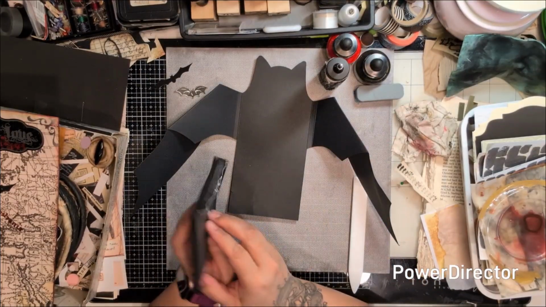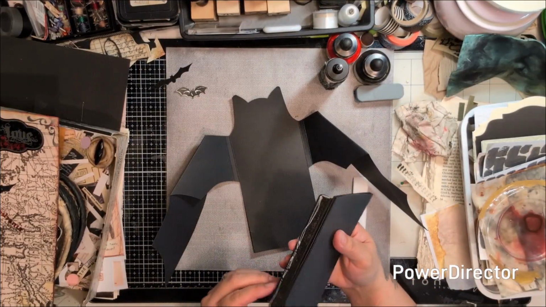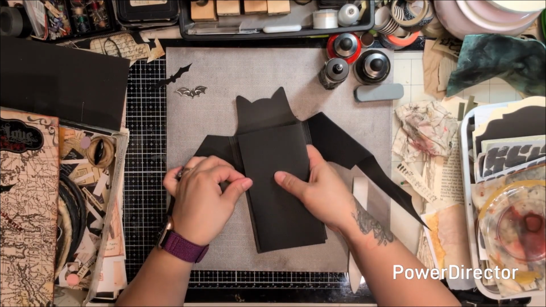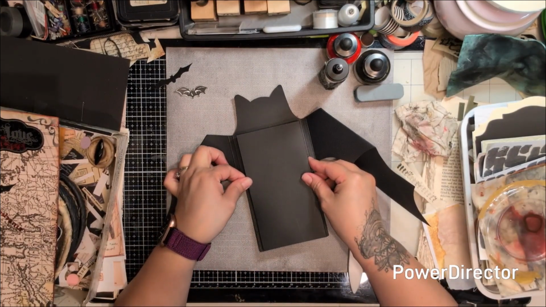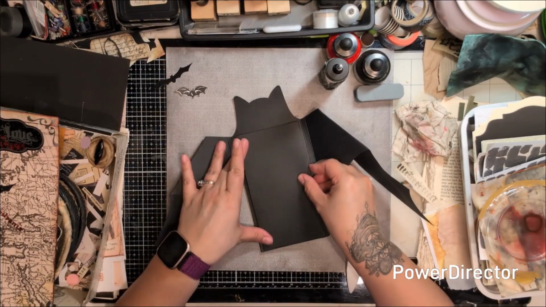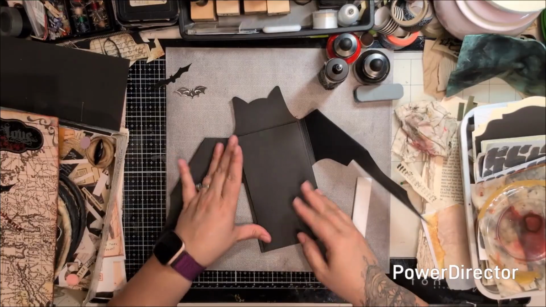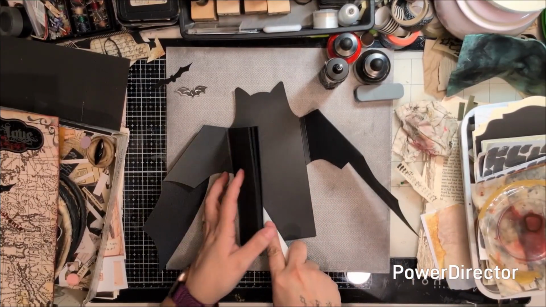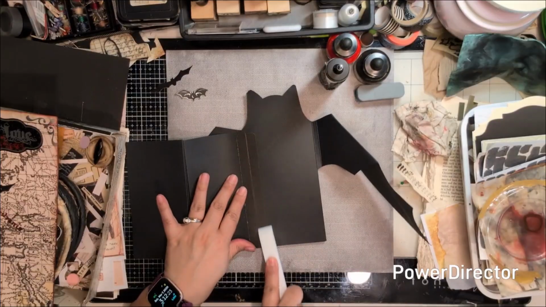And hopefully it's a good one. I'm just going to try and kind of put this in the middle here, like that. So then we got that.